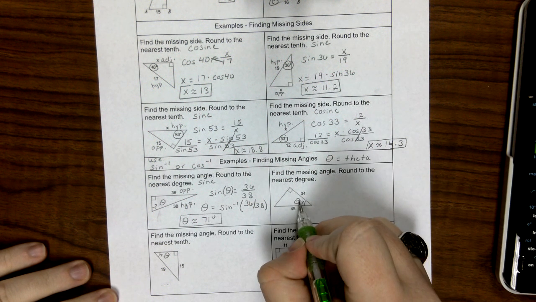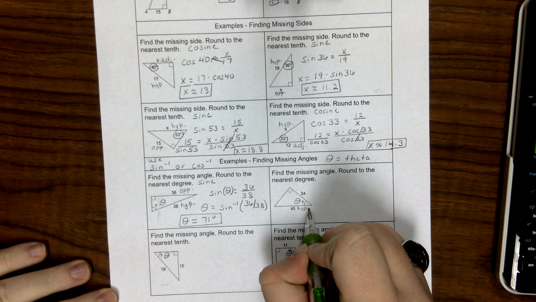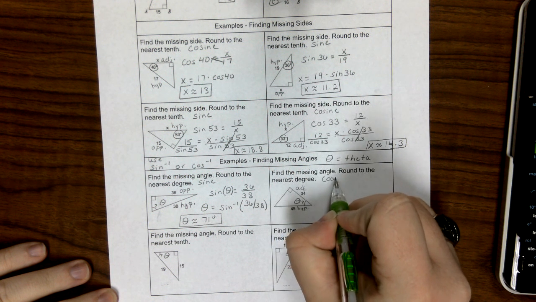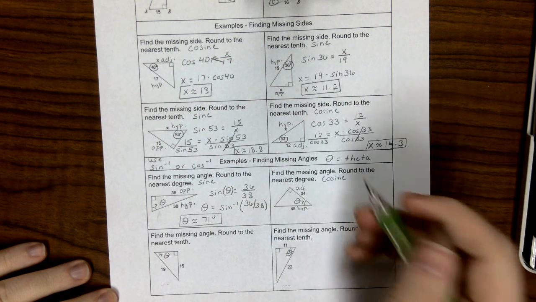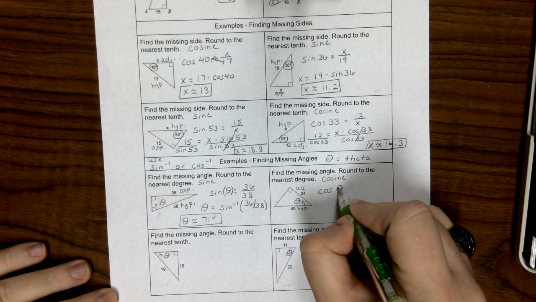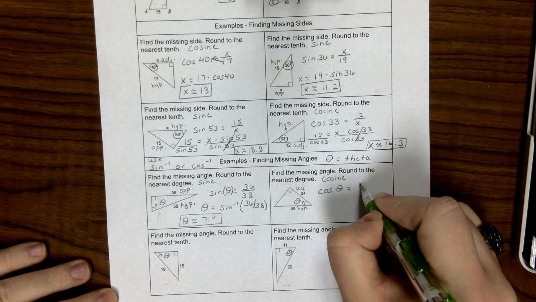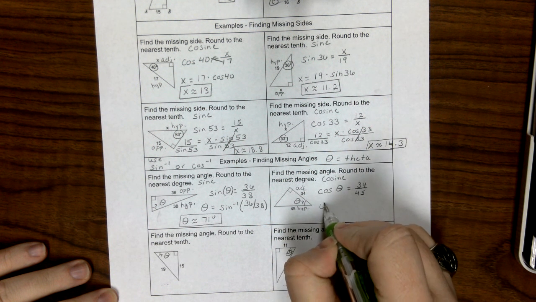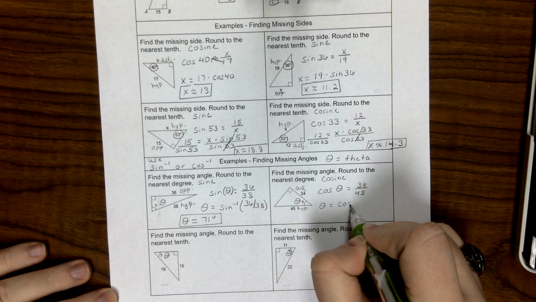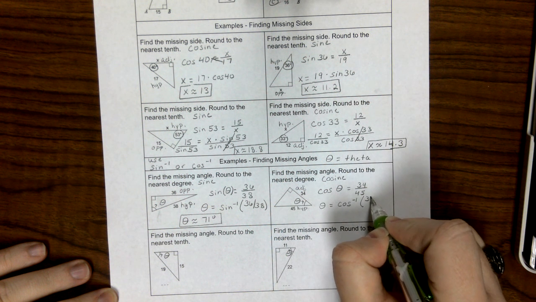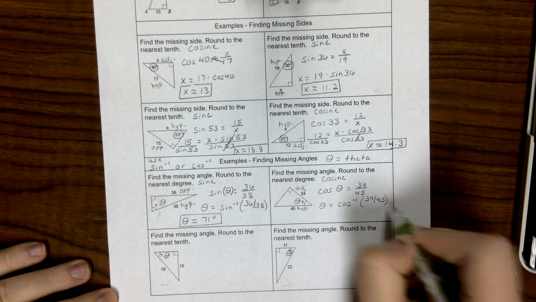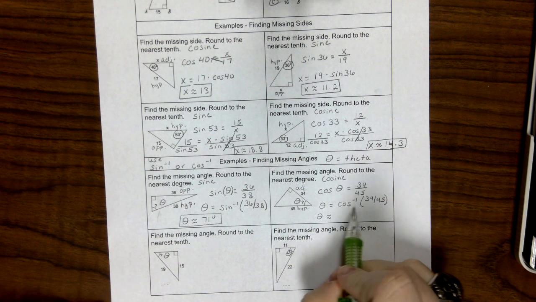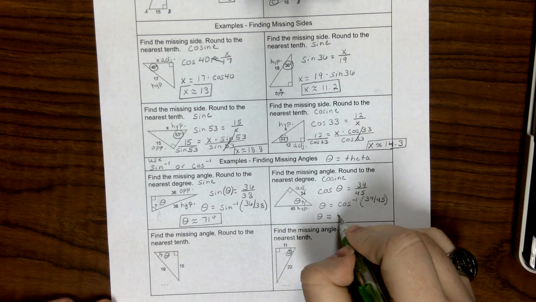Okay, from theta, 45 is the hypotenuse, 34 is now the adjacent because it's next to it. So this is a cosine problem. So cosine of theta equals adjacent 34 over the hypotenuse of 45. And then you type that in the calculator, you'll get about 41 degrees.